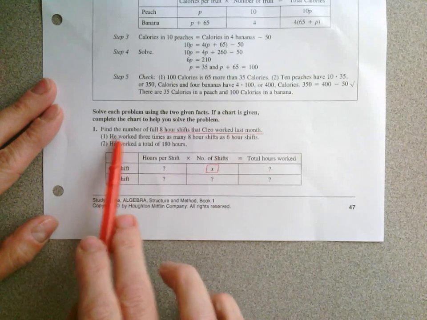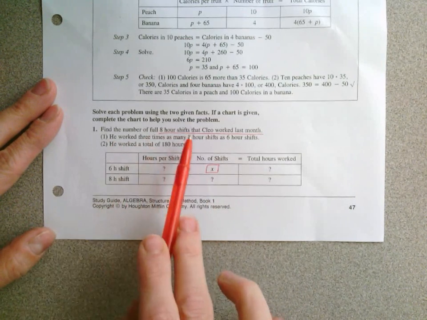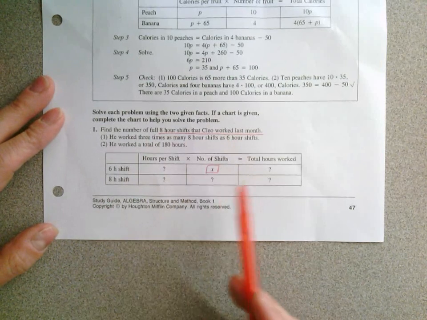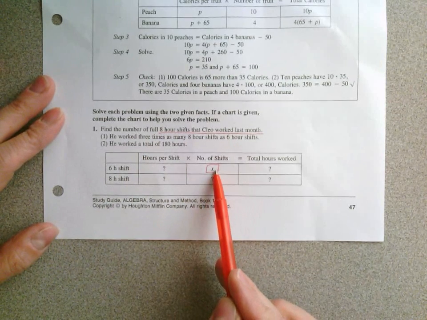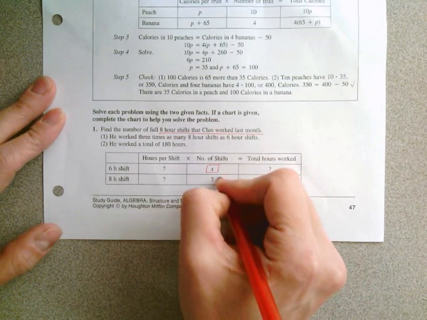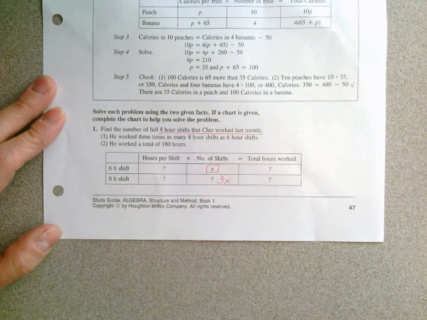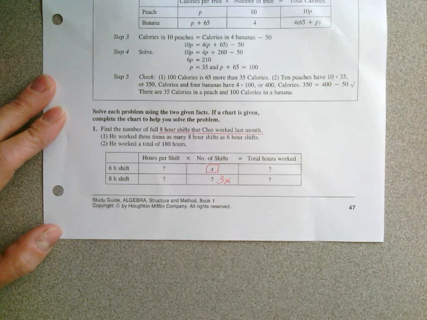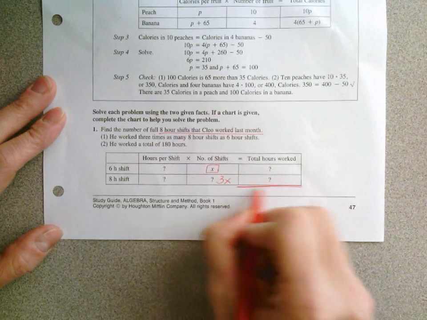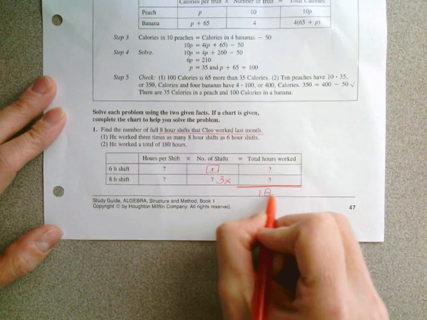First thing, he worked 3 times as many 8-hour shifts as 6-hour shifts. So if 6-hour shifts is X, how will we triple that to show 8-hour shifts? 3X is right. And he worked a total, so the sum of his hours worked is 180 hours.